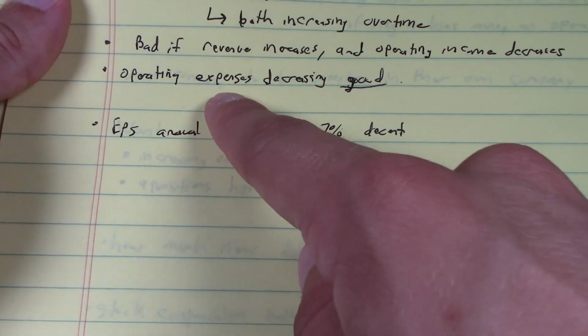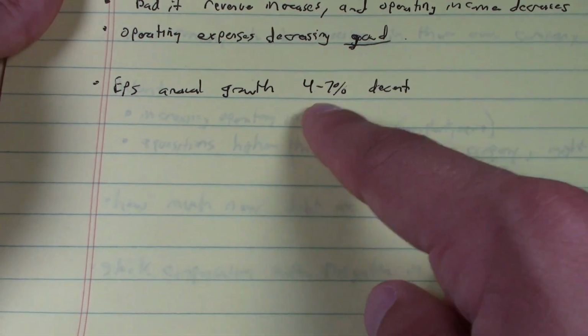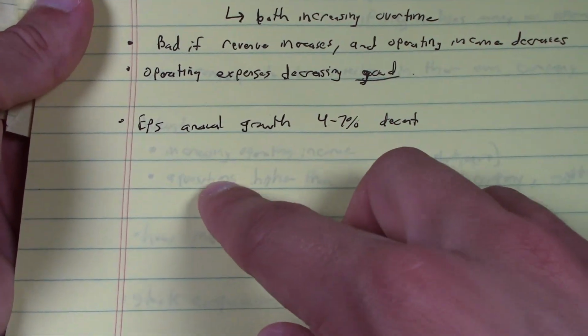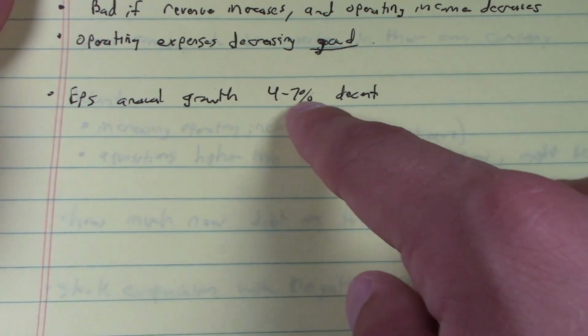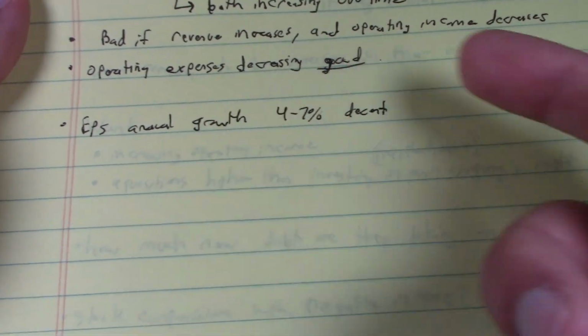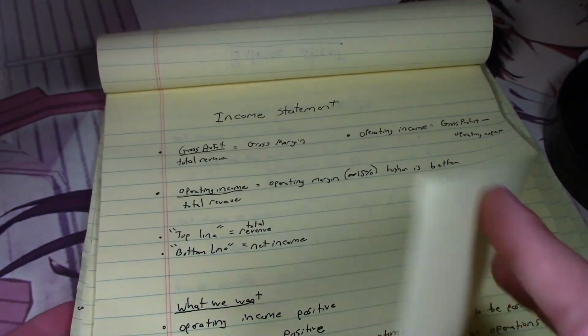Operating expenses decrease. Good. Yep, you want them to minimize the cost of owning or operating the business. EPS annual growth 4 to 7% decent. Yeah, it's not bad. 4 to 7%.